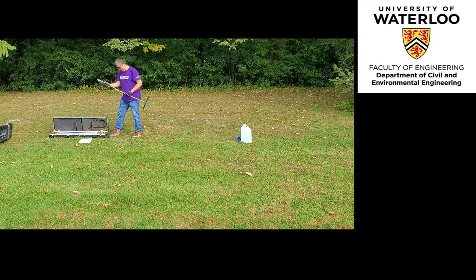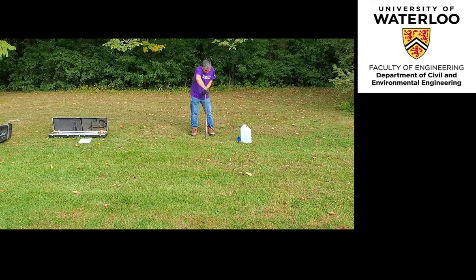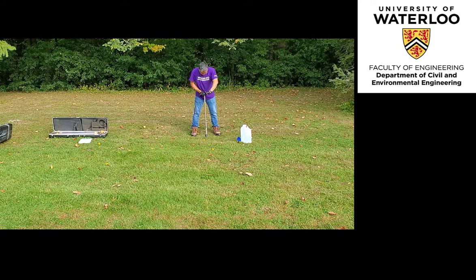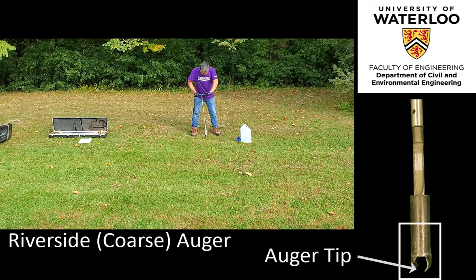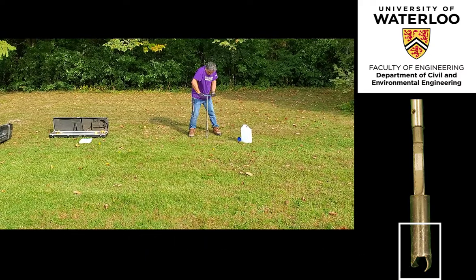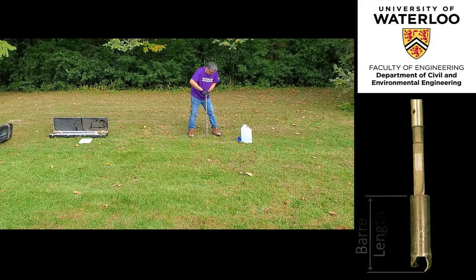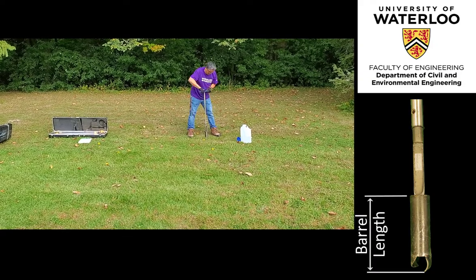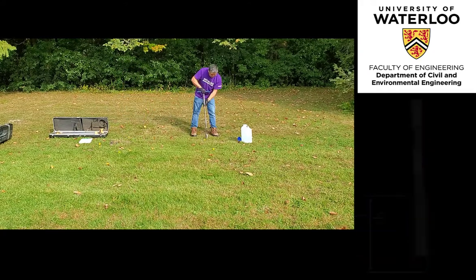The field investigation begins by the selection of a desired site and the excavation of a borehole. A relatively coarse auger known as the Riverside auger is used to excavate the borehole, typically down to the length of the auger stem, usually between 20 to 25 centimeters below ground surface. It is of note that with adaptations and extensions to the auger apparatus, deeper boreholes can be excavated and tests undertaken.